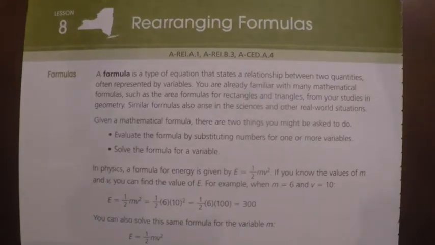All right, lesson 8 here. So lesson 8 has to do with rearranging formulas. So we're starting off with a definition for a formula. A formula is a type of equation that states a relationship between two quantities, often represented by variables.